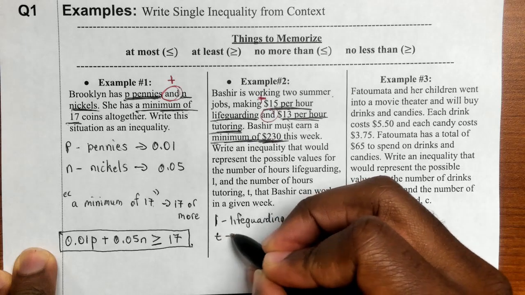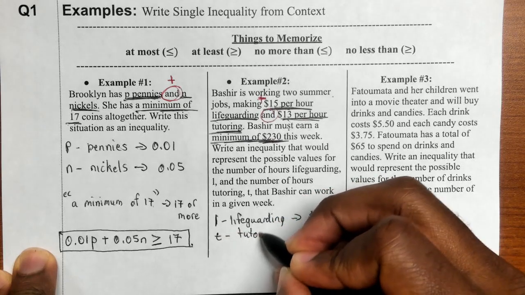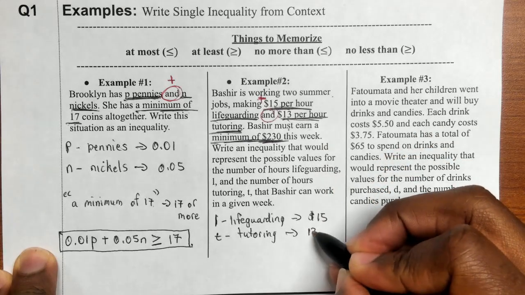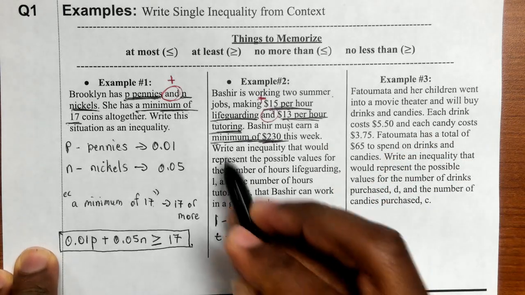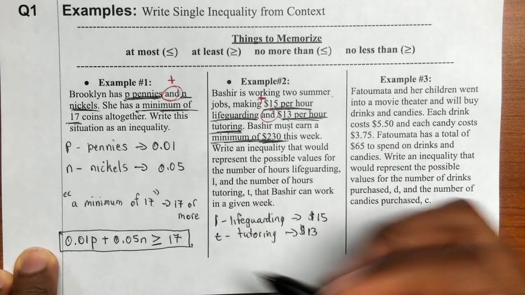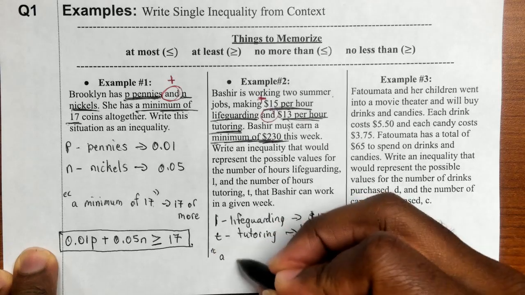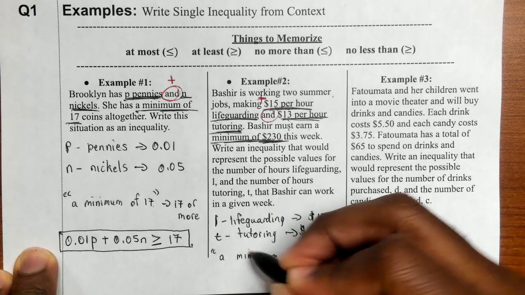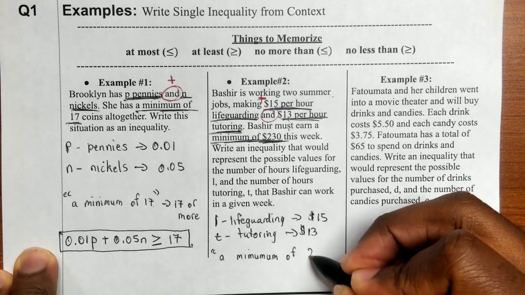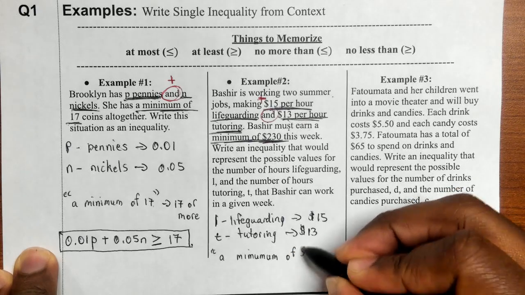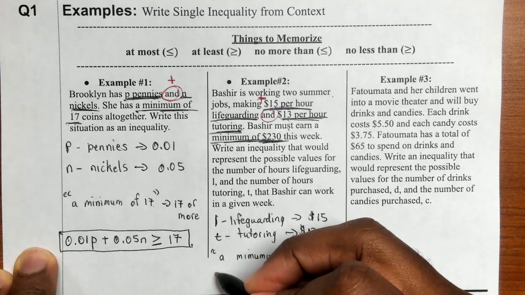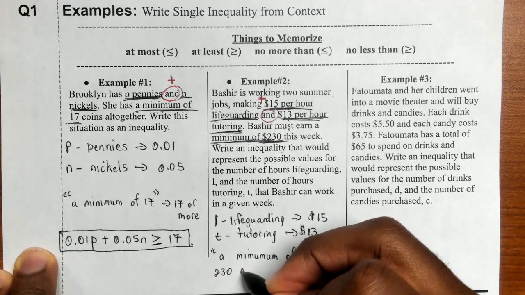T represents tutoring, and they're earning $13 tutoring. Where it says a minimum of $230, that means they would have $230 or more.